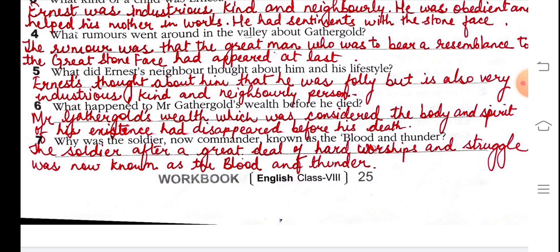Question number 5. What did Ernest's neighbors think about him and his lifestyle? The answer to this question is, they thought that he was a folly. And why were they thinking that he was a folly? Because he kept on looking at the great stone face for hours and hours. And people used to think, what is the need of just staring at that great stone face? After winding up his work, he was staring at that great stone face.